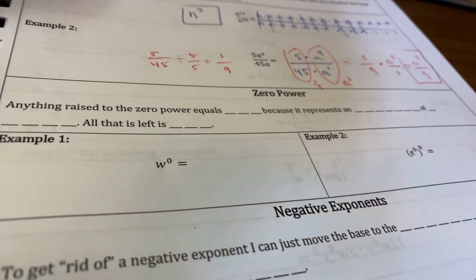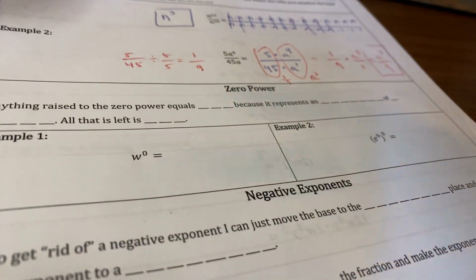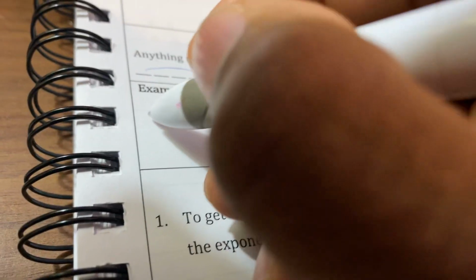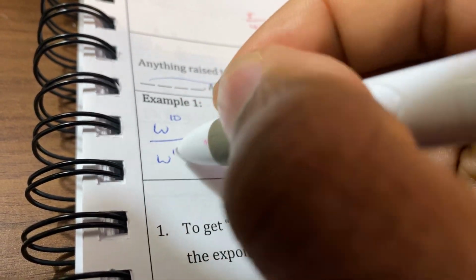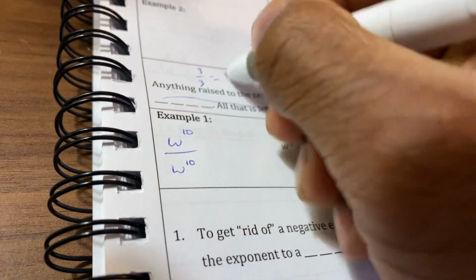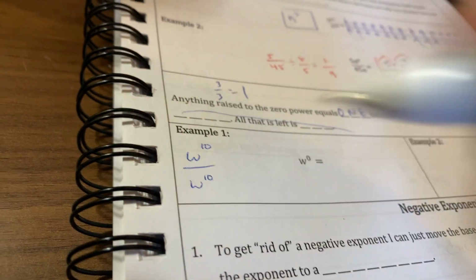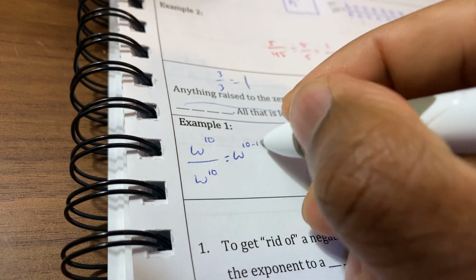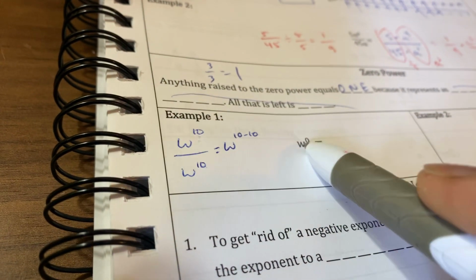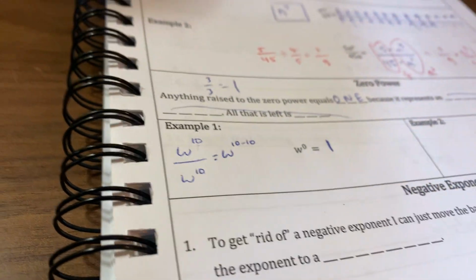Now, 0 power here. Anything raised to the 0 power equals 1. Why? Don't worry about these blanks right here. Take a look here: W to the 10th power over W to the 10th power. Well, we know anything divided by itself is 1, like 3 over 3 is equal to 1. Same thing here using your quotient rule: 10 minus 10 is W to the 0th power. Anything over itself is equal to 1. That's why W to the 0th power is always going to give you 1. Zero power rule: anything to the 0th power is 1.